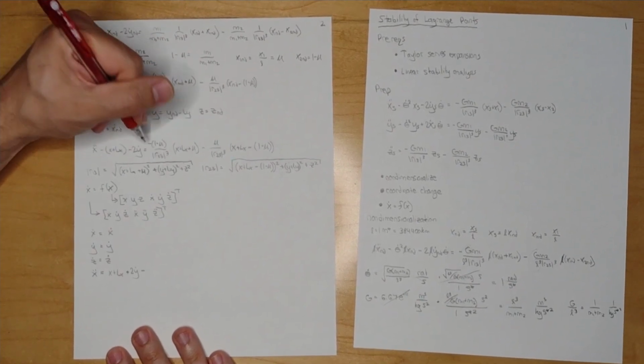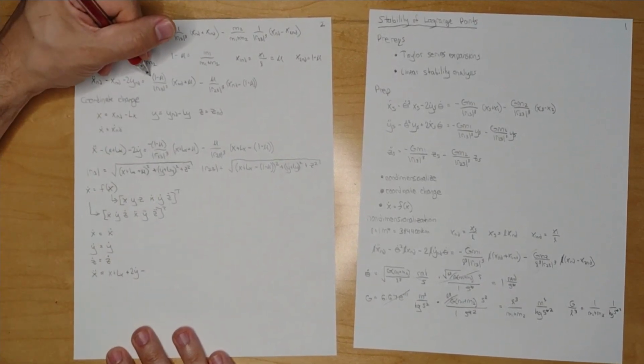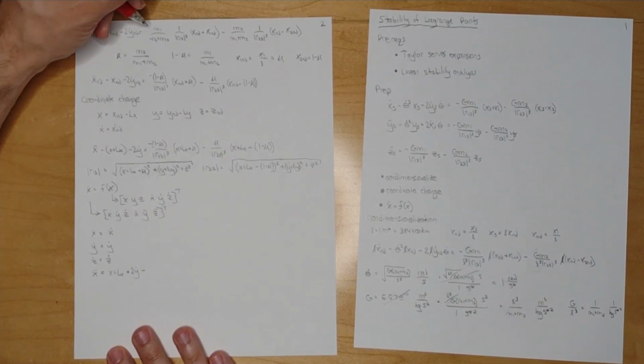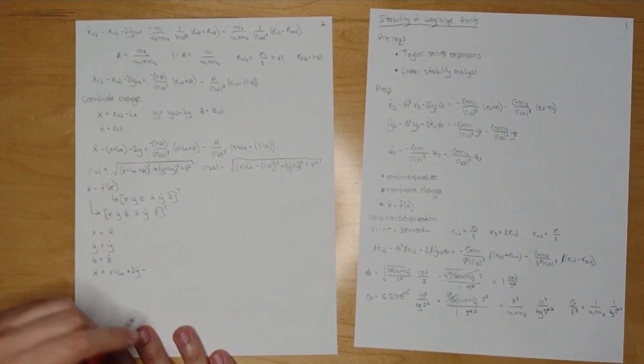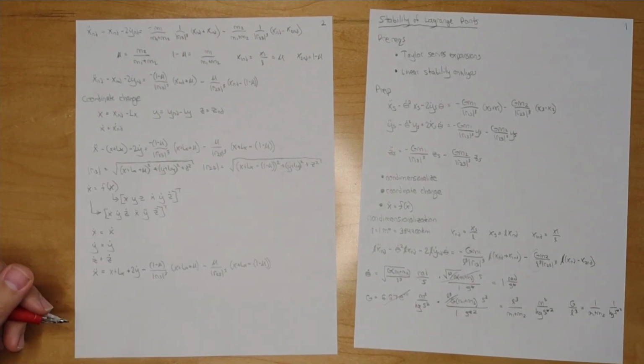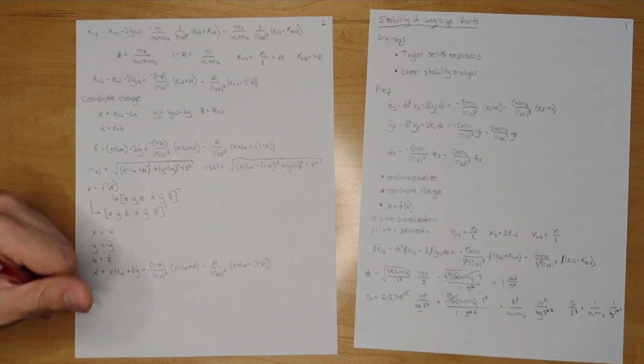Minus, oh, there should be a negative sign here. My apologies. And here. Yep. And here. Yeah, there, we still have it there. Okay. I'll go ahead and write out the equations of motion for the other two variables.